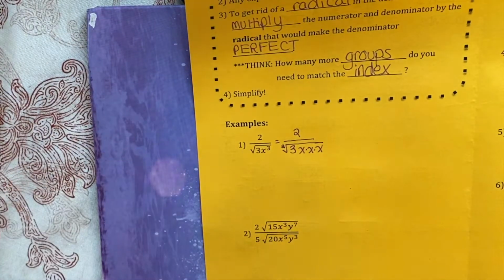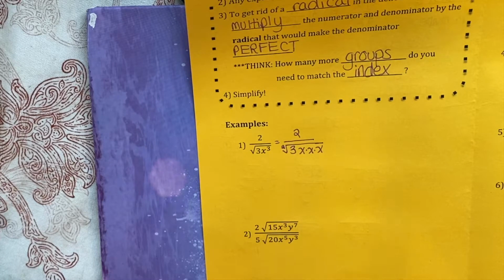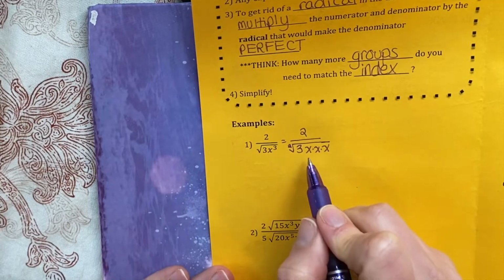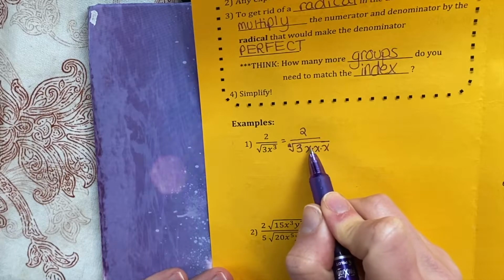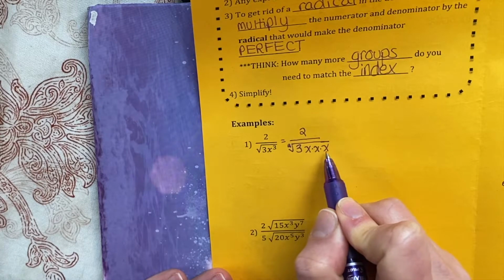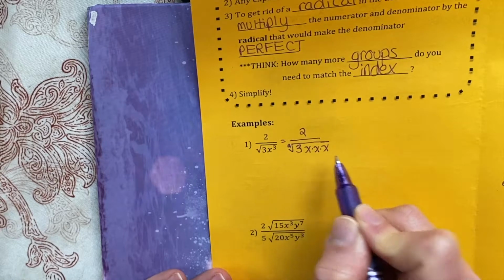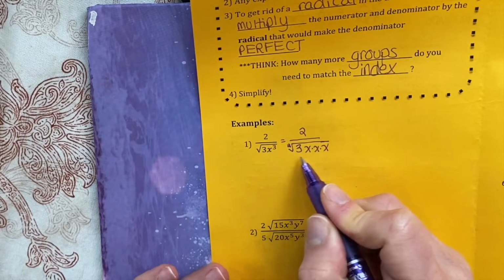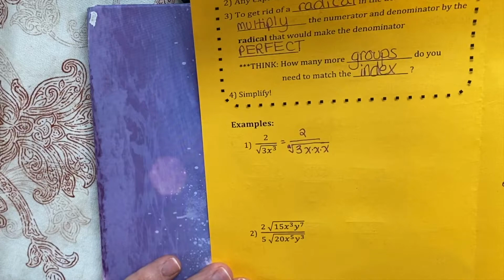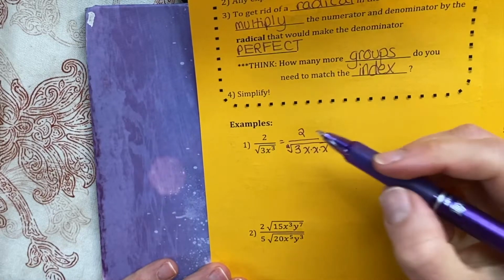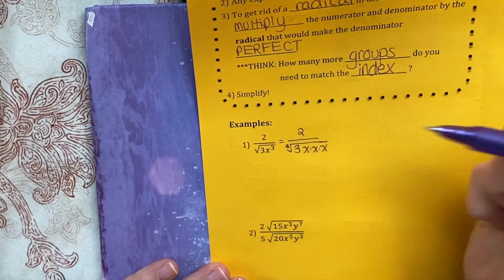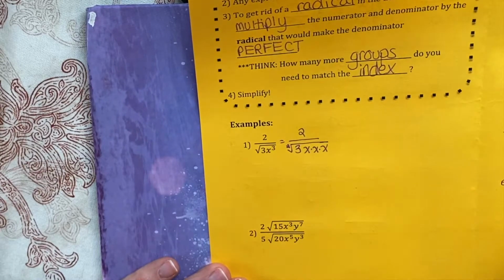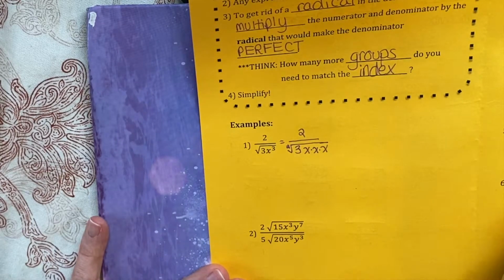I'm not going to simplify it yet because we can simplify at the end, but I'm going to show you how we're going to rationalize the denominator. Notice in the denominator, we have a group of 2 x's right here, but then we'd have this 3 and this other x left over. So right now our denominator is not technically perfect because we would still have 2 things left under the root if we tried to simplify it.